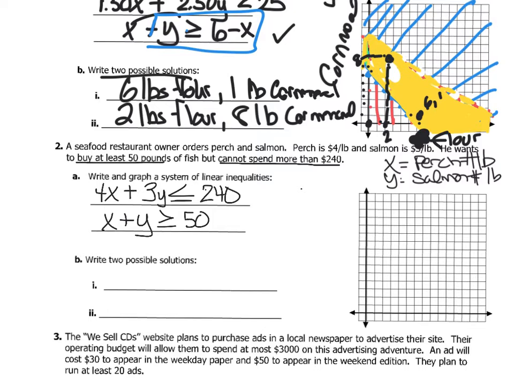All right, so we're going to graph these. Let's do our first one, put them in slope-intercept form. You're going to bring this over, subtract 4x, and then divide by 3. So you're going to get y is less than or equal to negative 4 over 3 x plus 60.